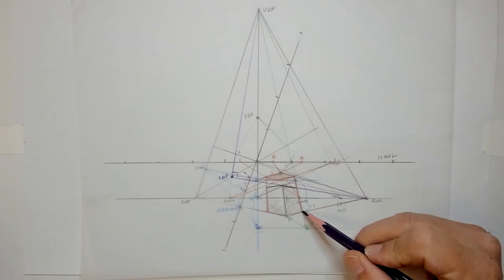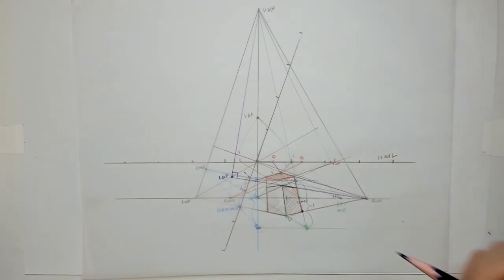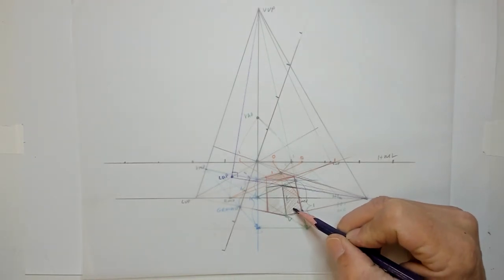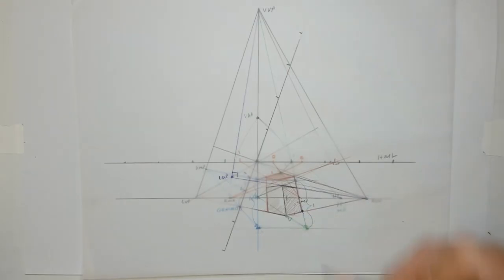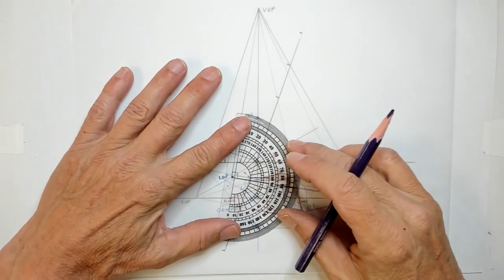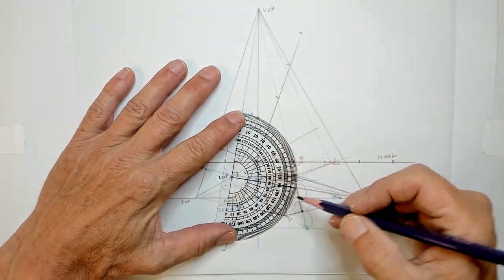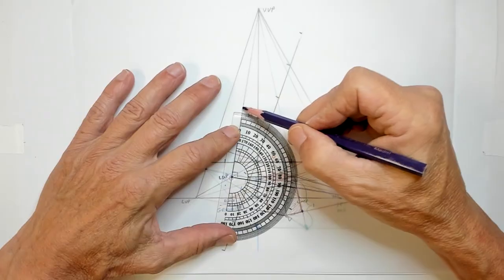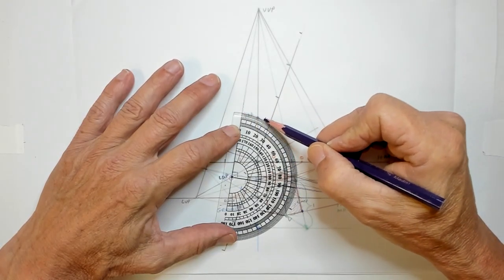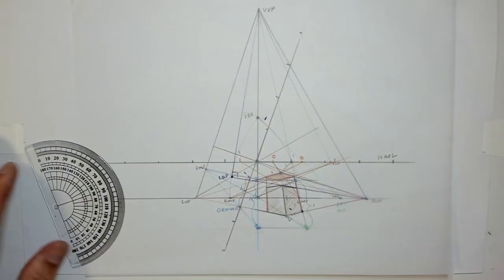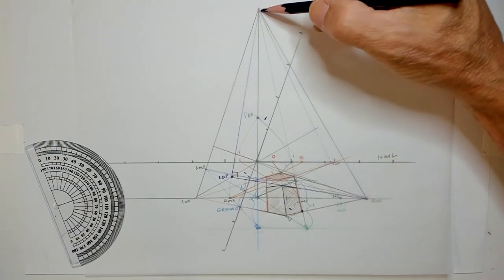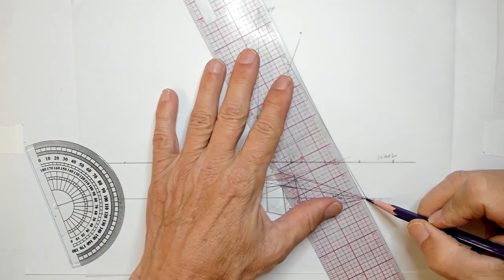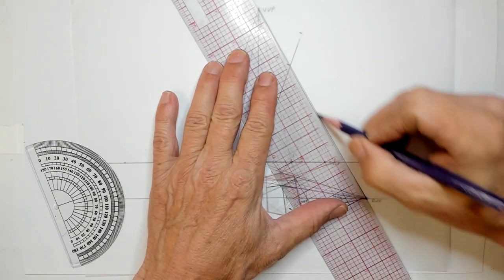So we want this, we're going to hinge it from here. So we want this line to lift up 20 degrees. So we're going to use a protractor for that. This line is also going to come over 20 degrees. When these two vanishing points move, they move along this line.